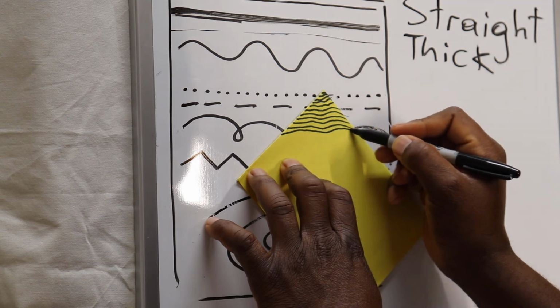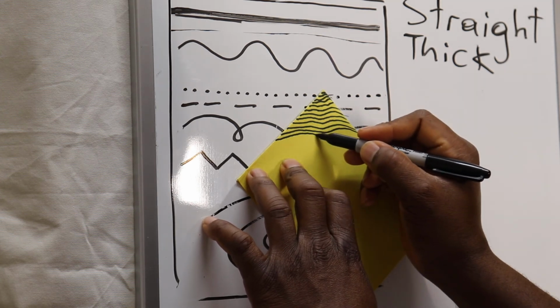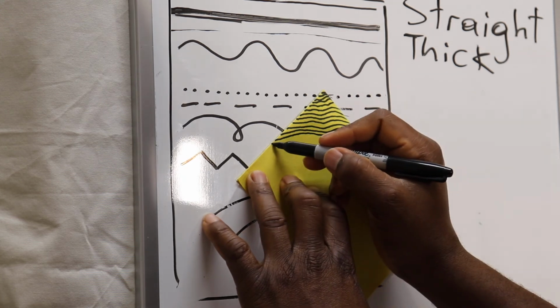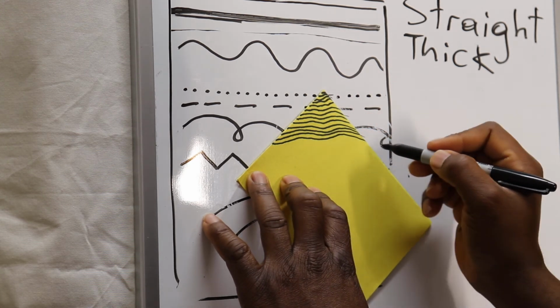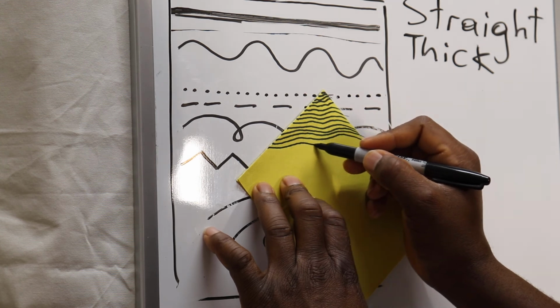And that's what we call a ripple effect, similar to a domino effect.